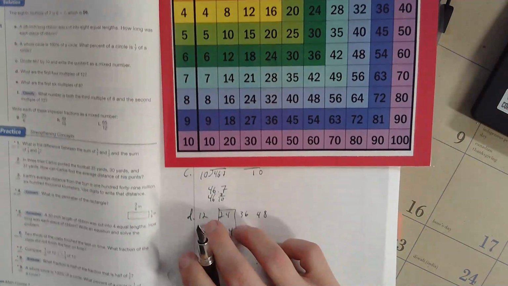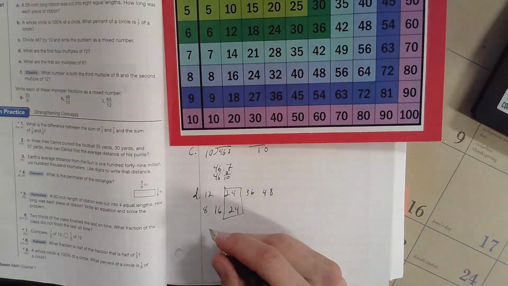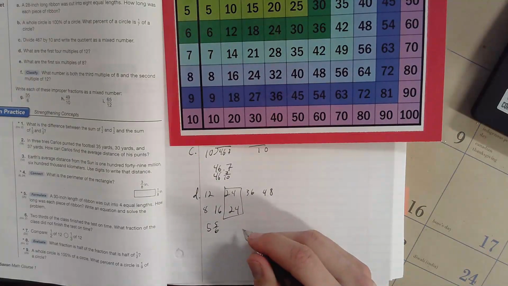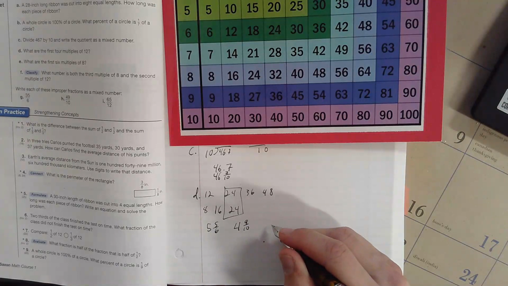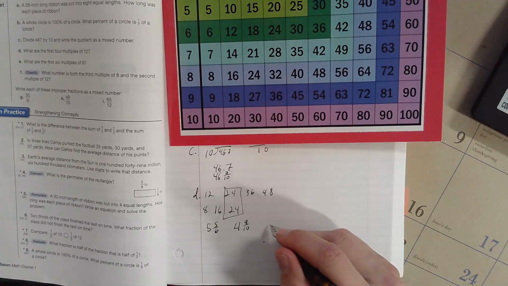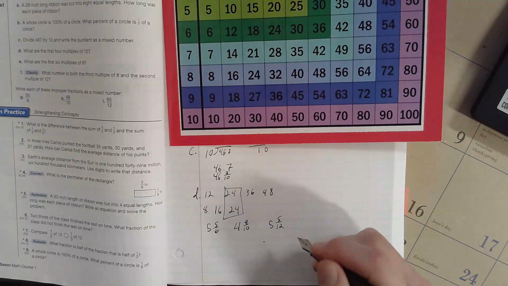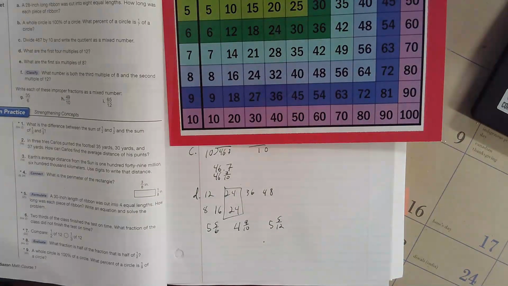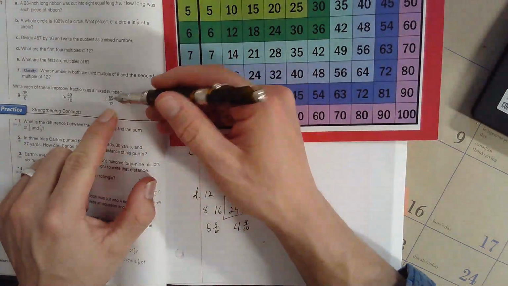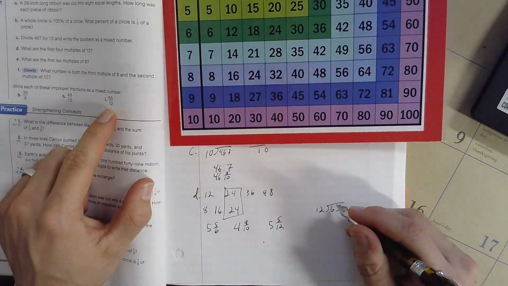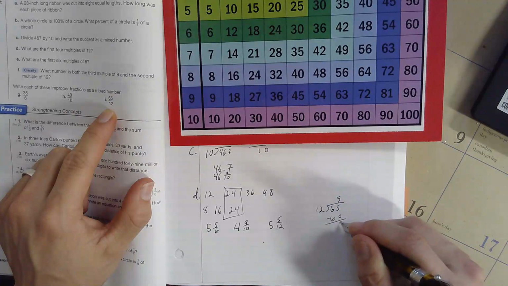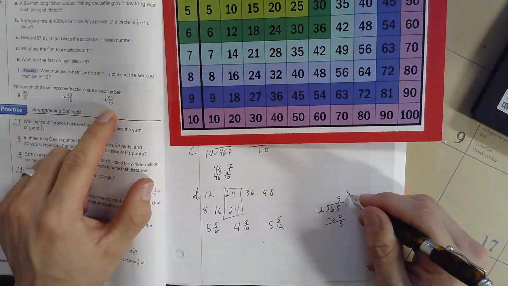Write each of these improper fractions as a mixed number. So that's 5 and 5/6. That is 4 and 9/10. And 12 goes into 65 5 times, so 5 and 5/12. So all you're doing here, how many times does 12 go into 65? It goes into it 5 times, 60. 5 is your leftover, so 5/12. Okay.